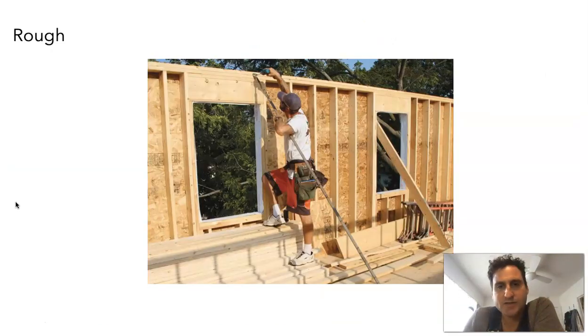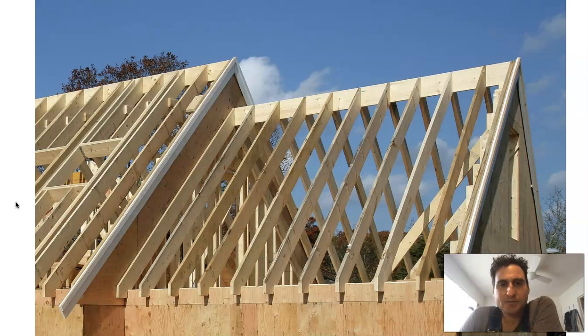A rough carpenter might do something like this, where this is a wall that's framed that is getting braced to be plumb and temporarily braced until other parts of the building come together and hold it all together. And so essentially, a rough carpenter builds the skeleton of the building. This is parts of the building that you don't actually see when you walk into it and it's finished. However, this is what's holding up the building. So in this case, these are rafters that are holding up the roof.